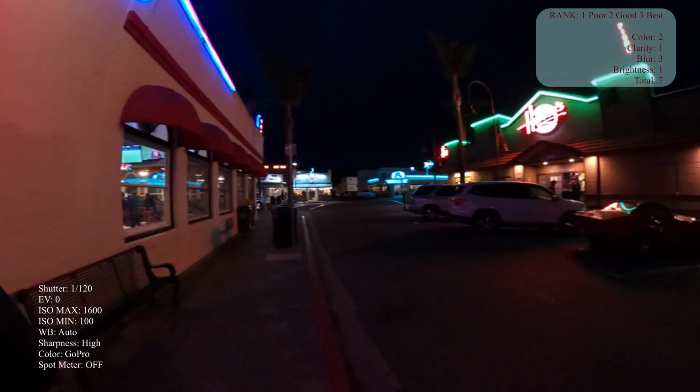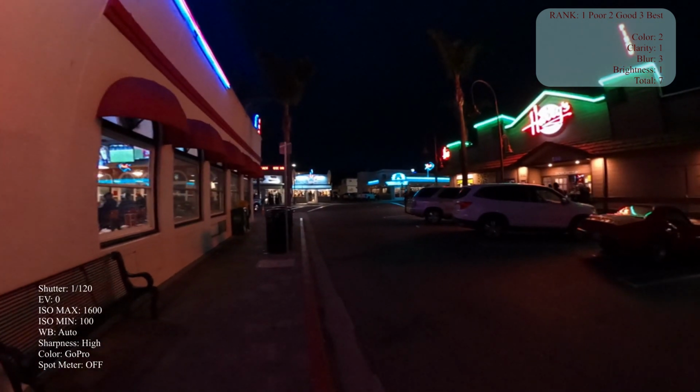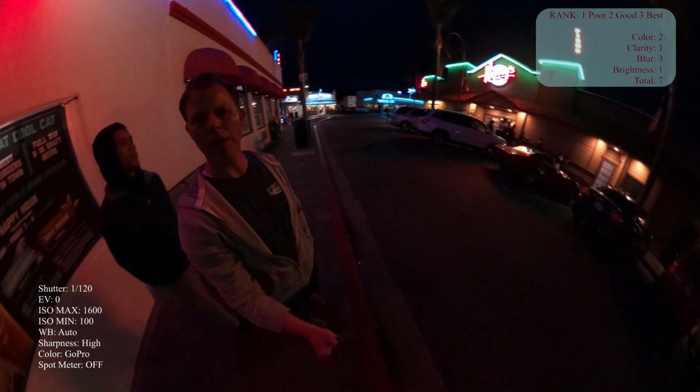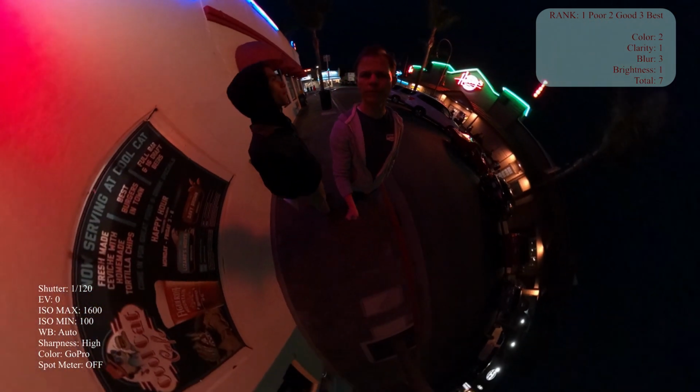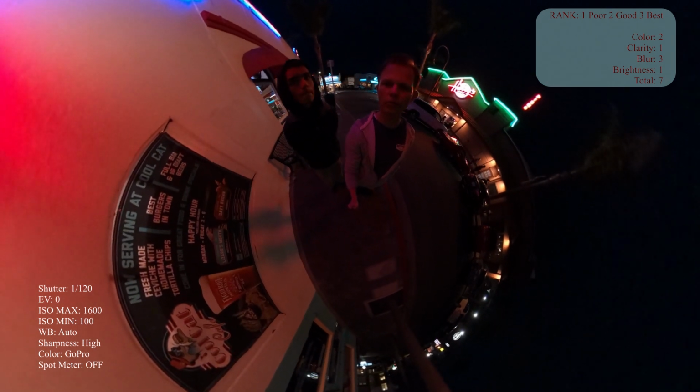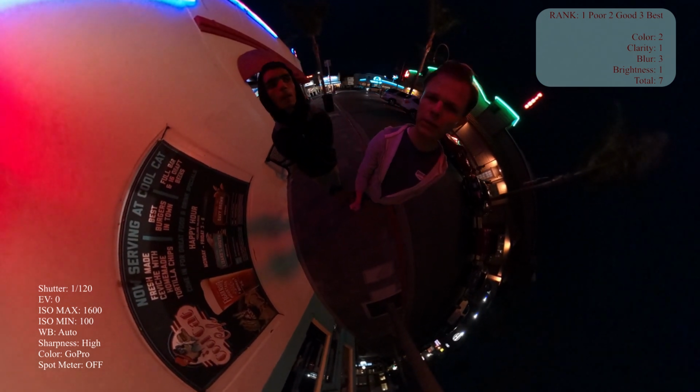Okay, so Pro Tune defaults, but now we are at a shutter of 1/120. This should be improving the motion blur, but as you can see, definitely the image is getting darker as there's less light to expose to the sensor. And most likely also the camera's gonna start favoring the higher ISO with a max of 1600, so we'll see what the overall image looks like.